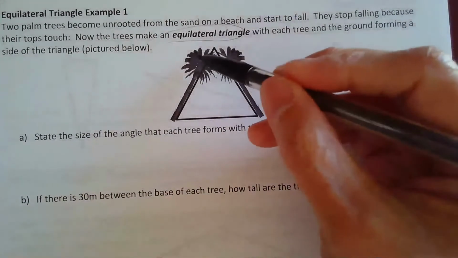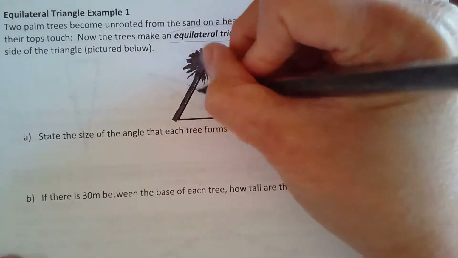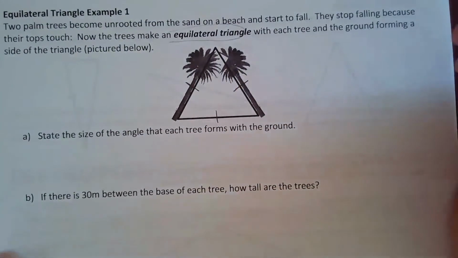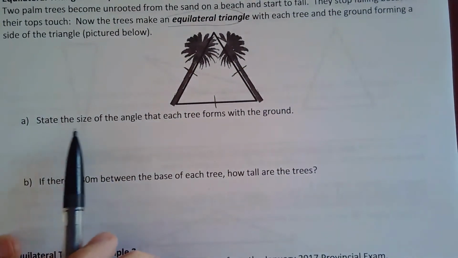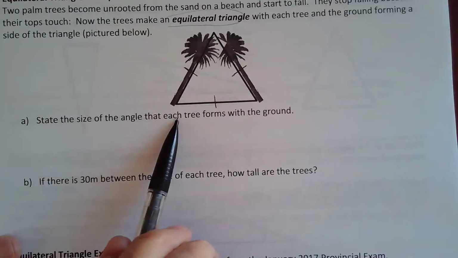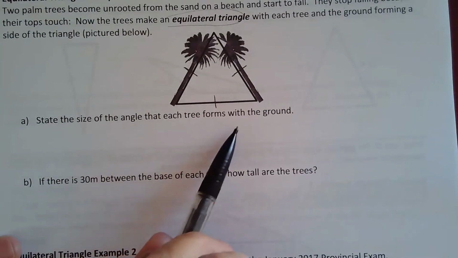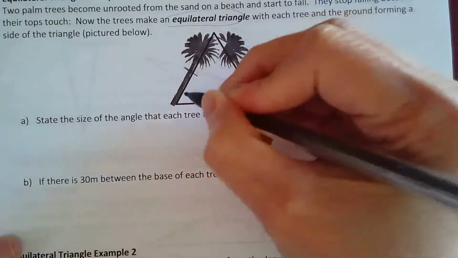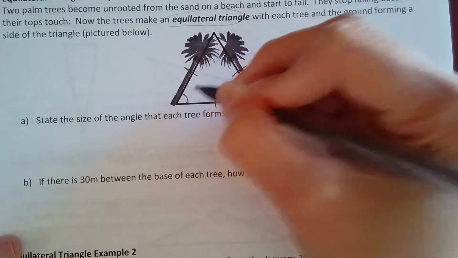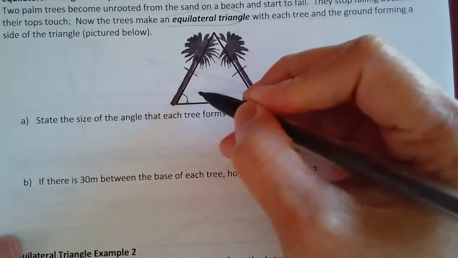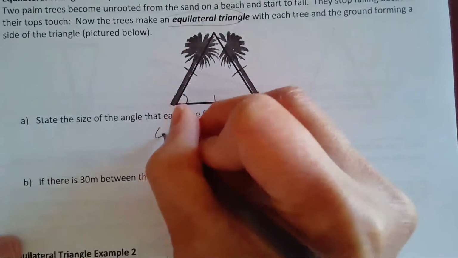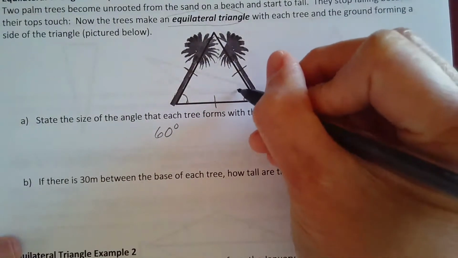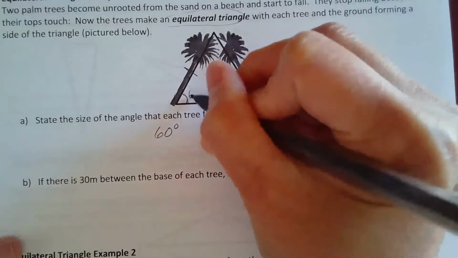State the size of the angle each tree forms with the ground. Because it's an equilateral triangle, this one is 60 degrees, and this one is also 60 degrees.